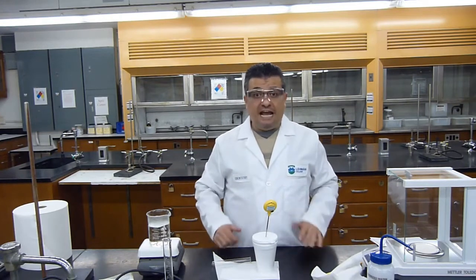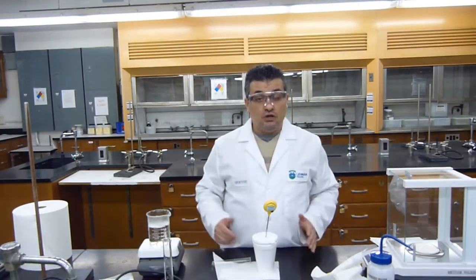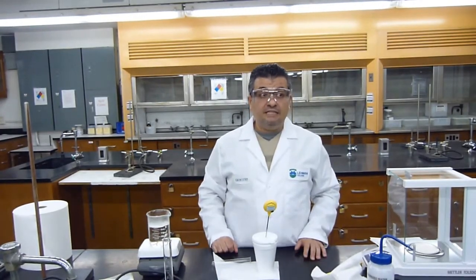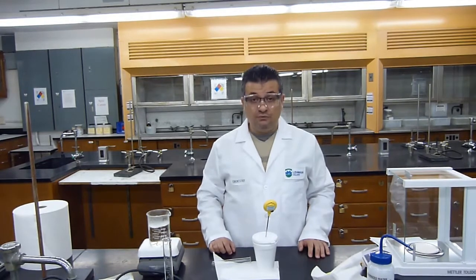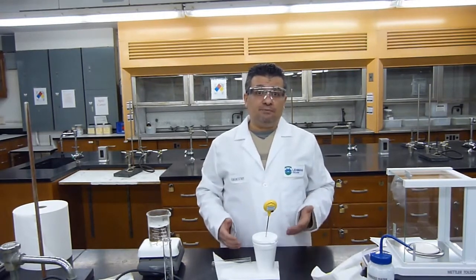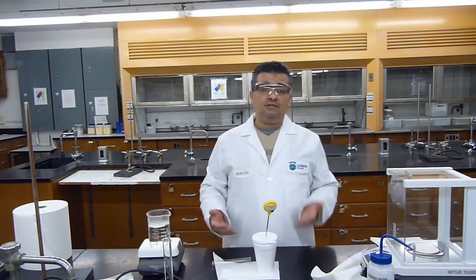Okay, so to recap, the initial temperature of the metal, because it was sitting in boiling water, was 100 degrees Celsius. The initial temperature of water, of my 40 mLs of water, was 25.2, and the equilibrium temperature of both the metal and the water is 32.8 degrees.